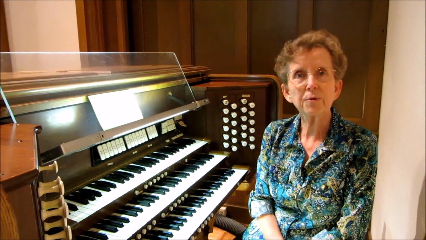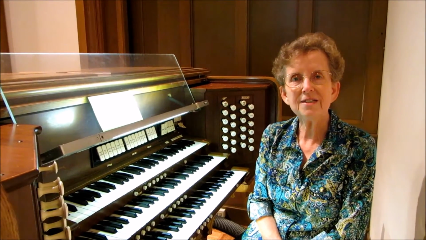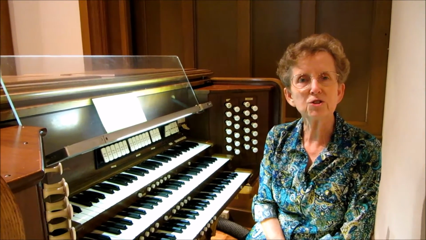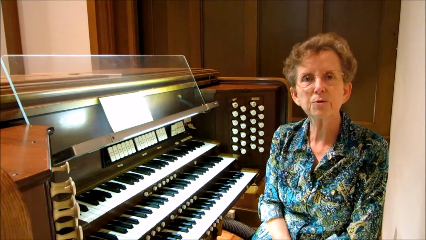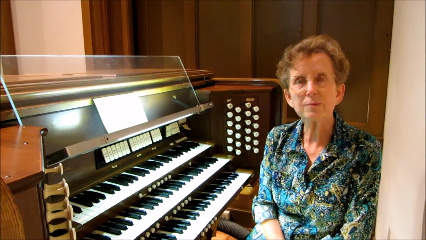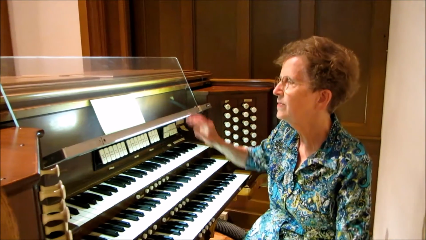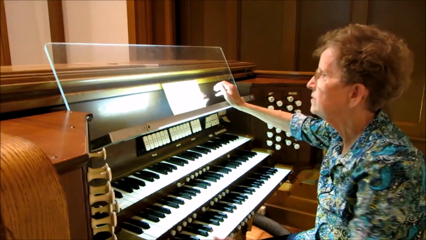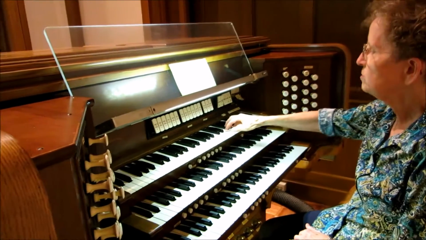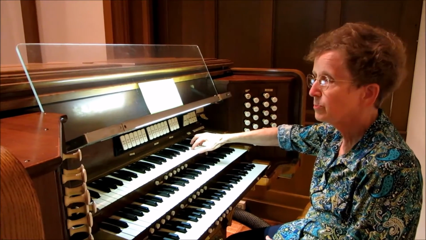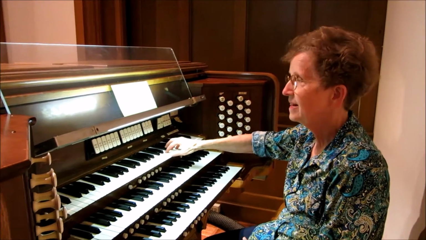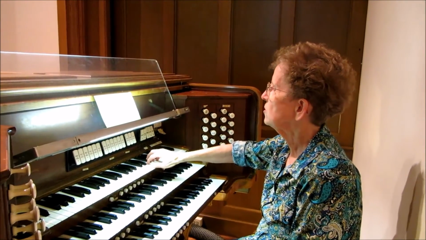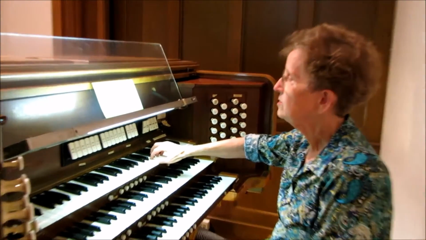Among the organ's current problems are dead notes, keys that don't sound when played, as well as voicing or winding issues that cause pipes to speak poorly. Here are a few representative examples. On the upper keyboard, I will play an example of dead notes on the trumpet. If you watch my hands, you can see when a key is depressed, and if you don't get any sound, that's a dead note. This is a famous trumpet tune by Purcell, but you'll notice the opening notes aren't there.